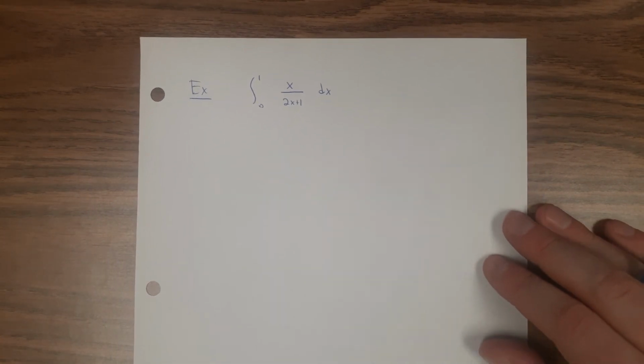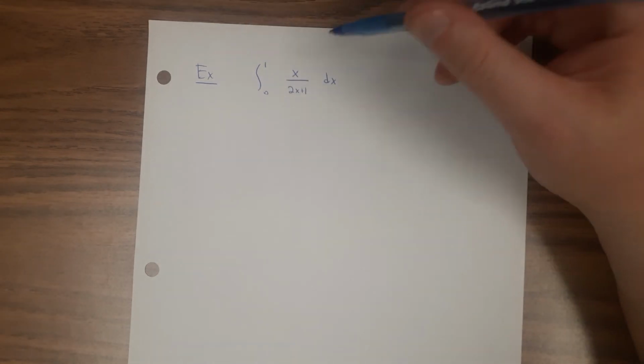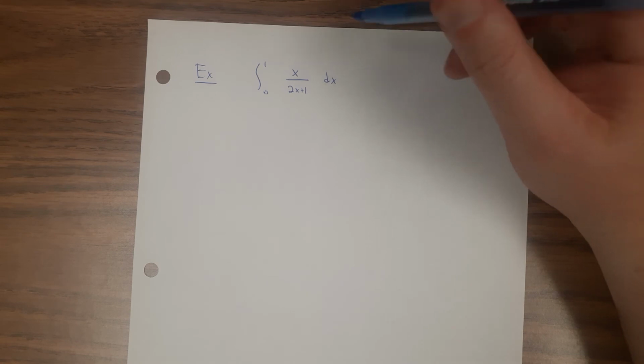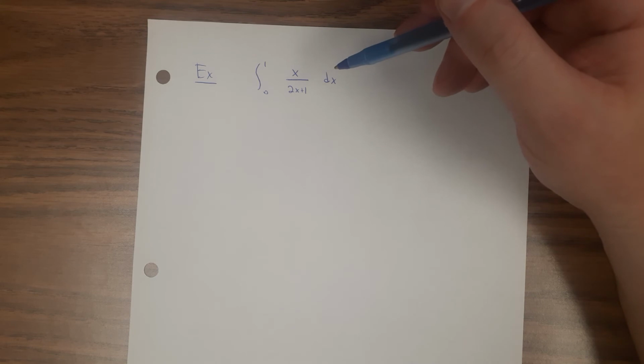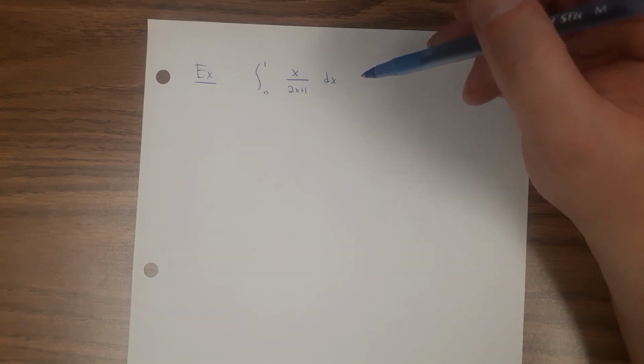One more for this. It's another definite integral. And this one has a fraction in it. It's not a terribly complicated fraction, but again, if you look for something like this on the table, you're not going to find something quite like this. So we have to use a u substitution.